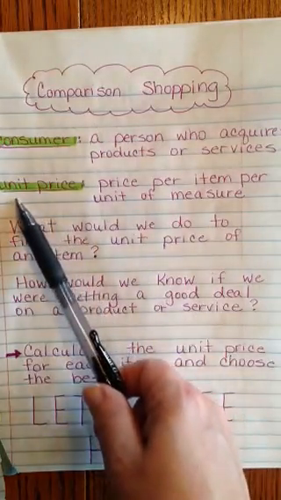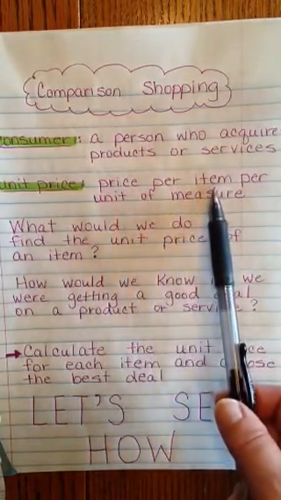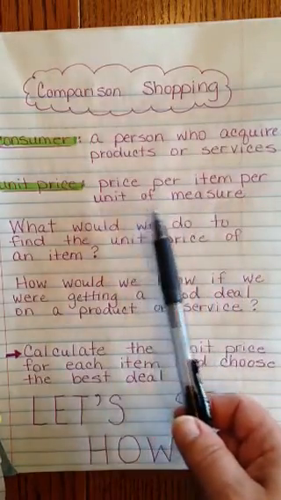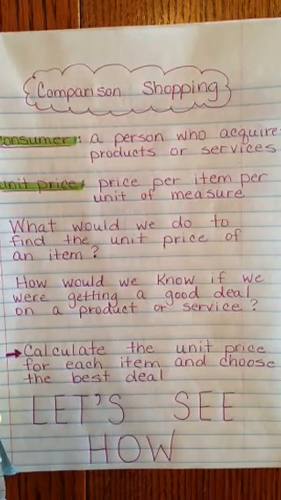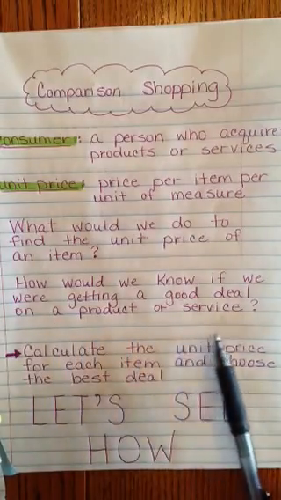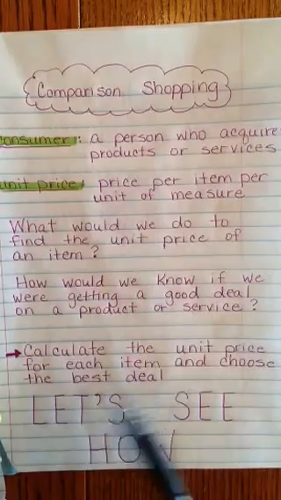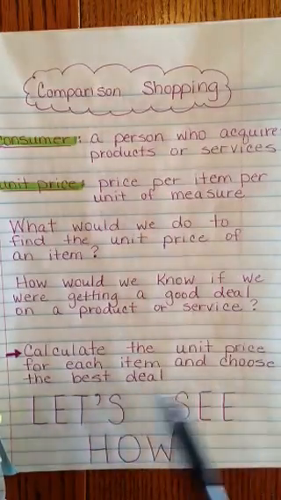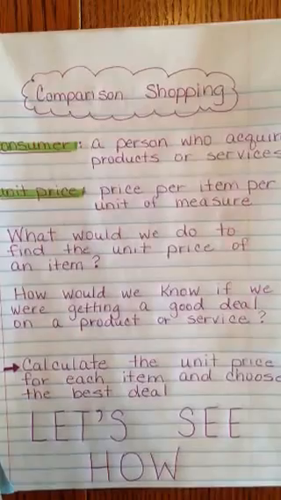We also need to know what a unit price is, and that would be the price per item per unit of measure. So what would we do to find the unit price of an item? And how would we know if we were getting a good deal on a product or a service? Well, we're going to have to figure out how to calculate the unit price for each item and choose the best deal. So let's see how.